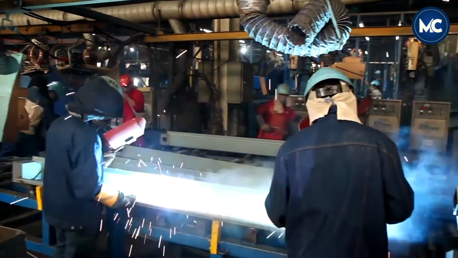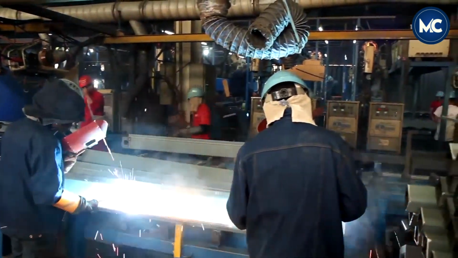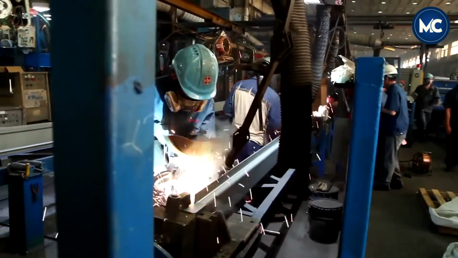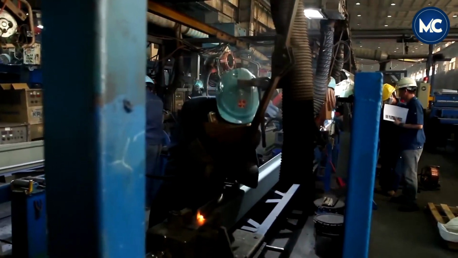After the panels are shaped, they are assembled into the container's framework. The floor frame, which typically includes cross members and bottom side rails, is assembled first.